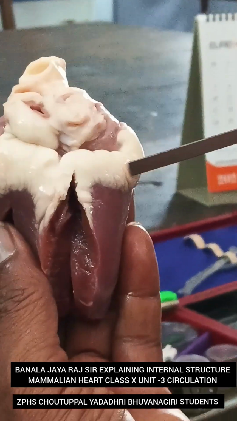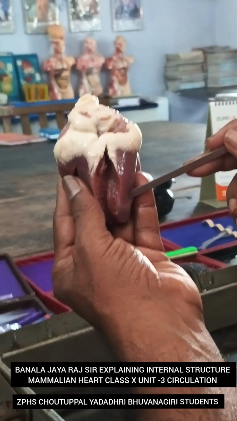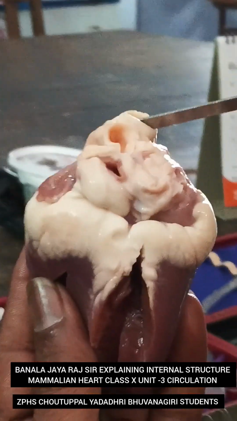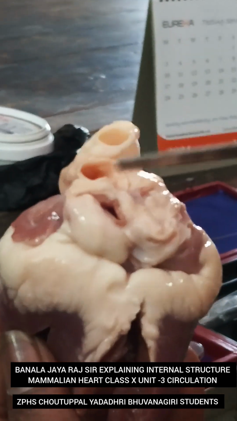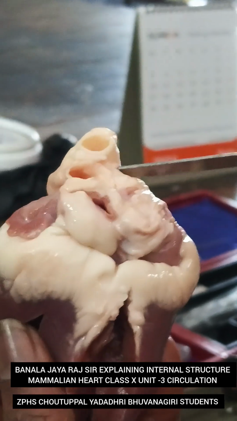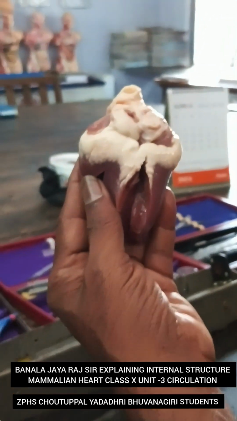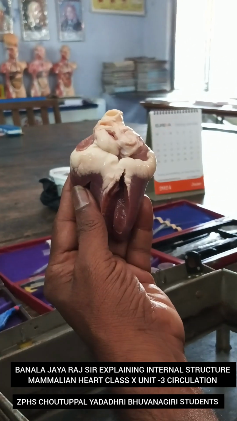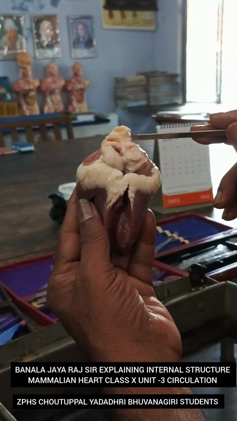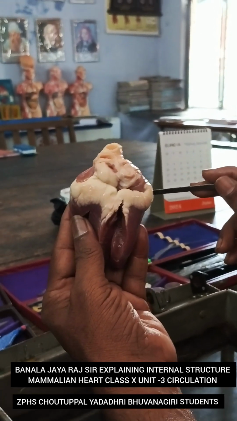Again, this is the right part, and the right part has deoxygenated blood. Here you are seeing 1 and 2 tubes, and these tubes are the pulmonary artery, which carries blood to the lungs for purification. Which blood is it carrying to the lungs? Deoxygenated blood. There in the lungs the blood is purified.